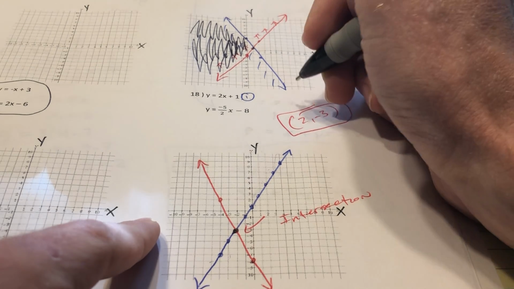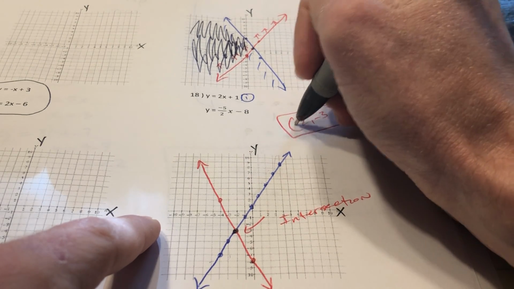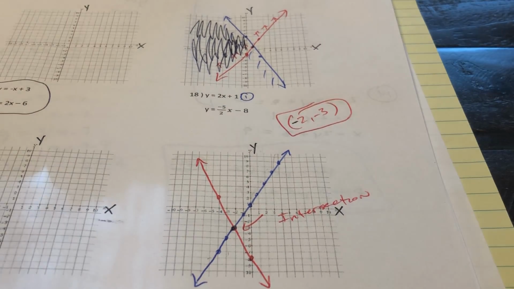The intersection is 2. No, it's not. It's not negative 2. Or it's not 2. It's negative 2, negative 3. That is in the third quadrant. Both are negative. All right, folks.